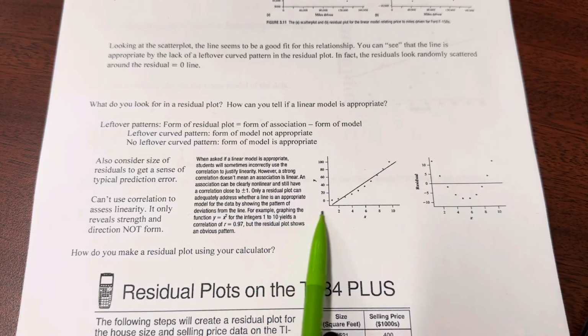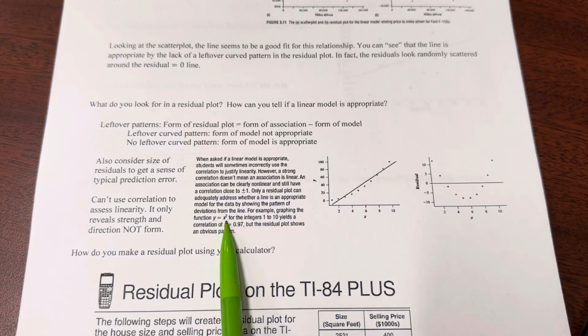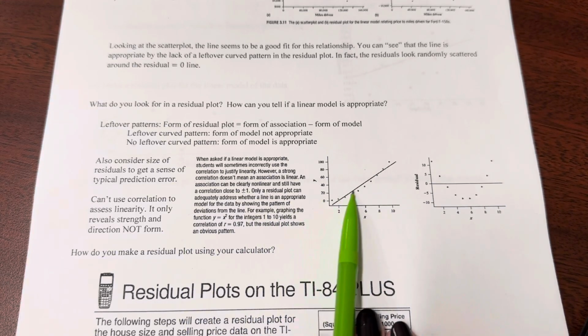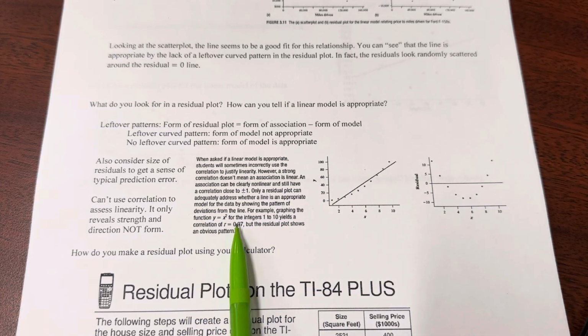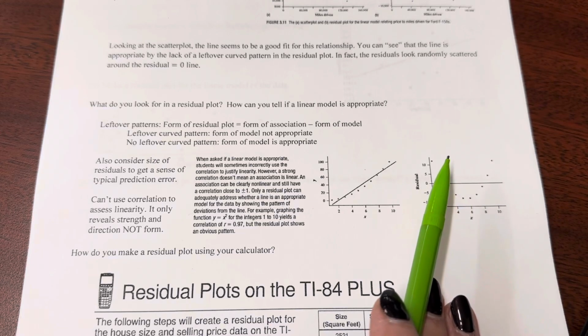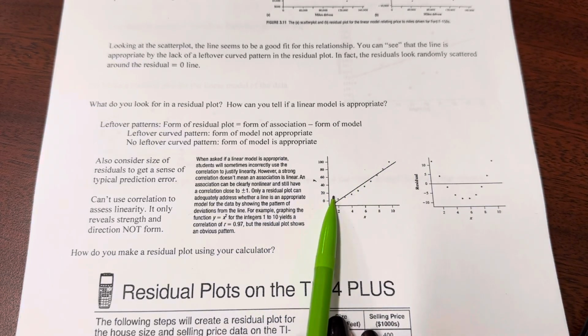So we have an example off to the side here. This is graphing the function y equals x squared for integers from 1 to 10. And the line here actually yields a correlation of 0.97. So that would be considered a very strong linear relationship. However, this is half of a parabola. We shouldn't be using a linear relationship.